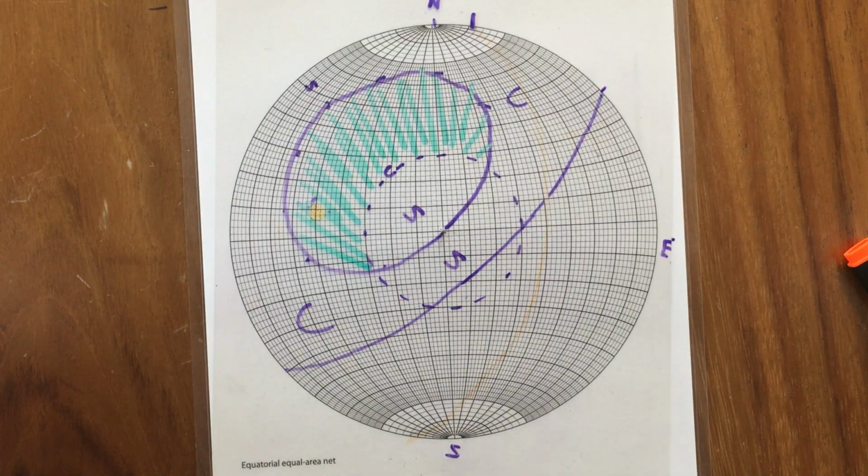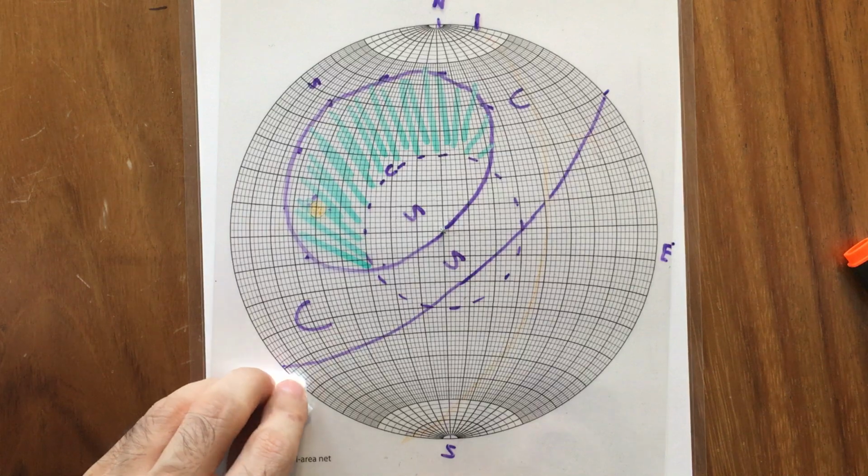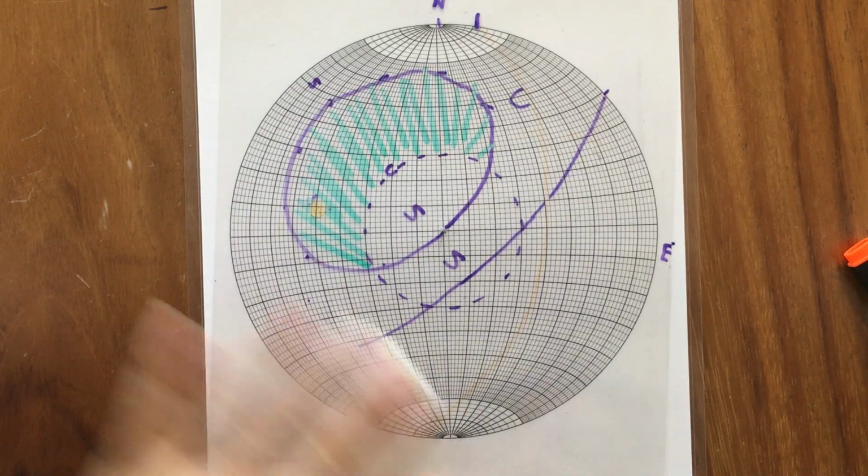The other way is using the planes themselves. So what I'm going to do is erase this and solve it again with the planes this time, not with the poles.